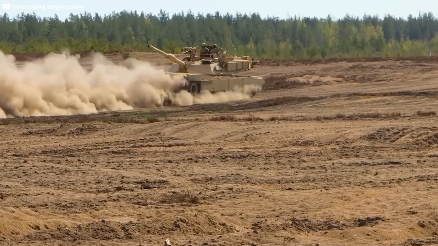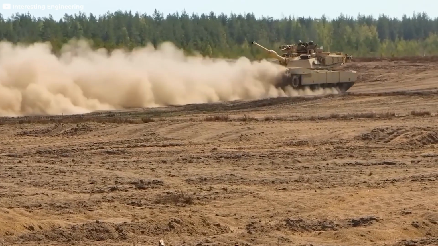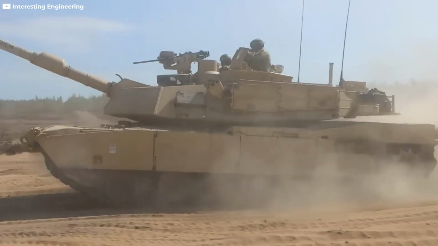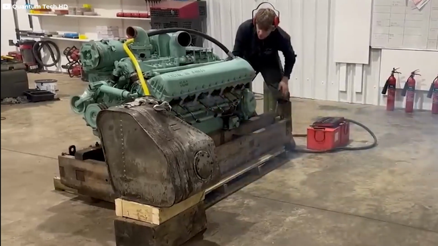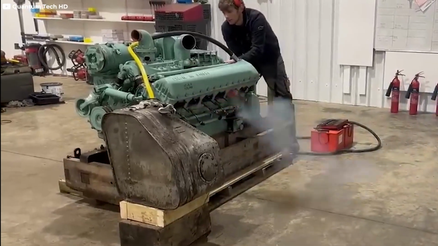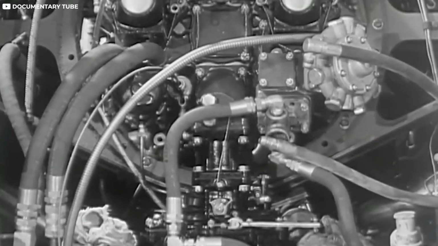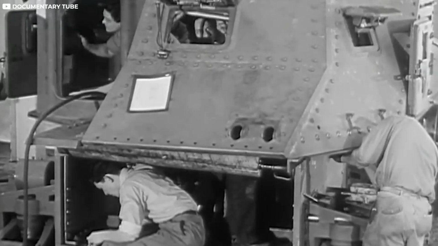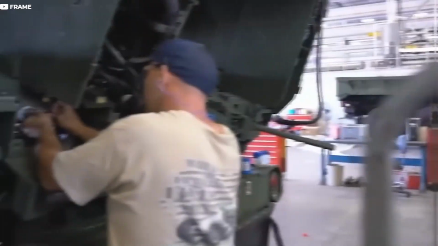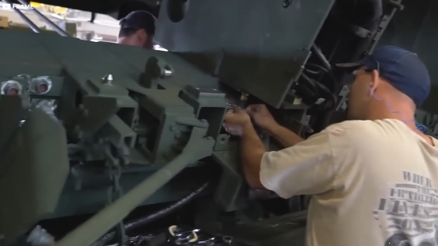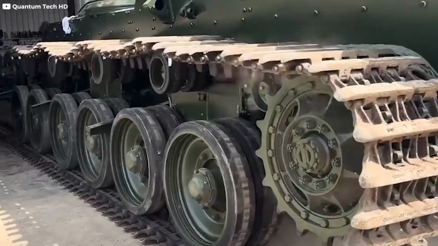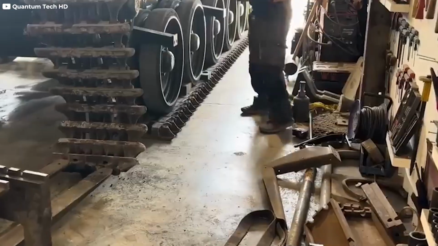Modern tanks require powerful engines capable of delivering high levels of torque and horsepower. The installation of these engines involves both automated machinery and skilled technicians. Automated systems handle the heavy lifting and precise placement of engine components, while technicians ensure that the engine is properly aligned and secured. After the powertrain is in place, the suspension and track systems are assembled.